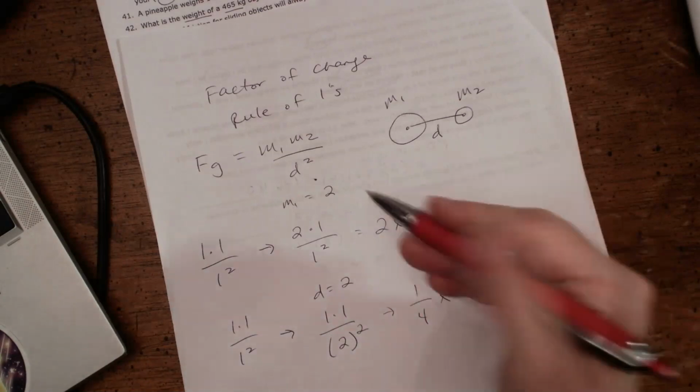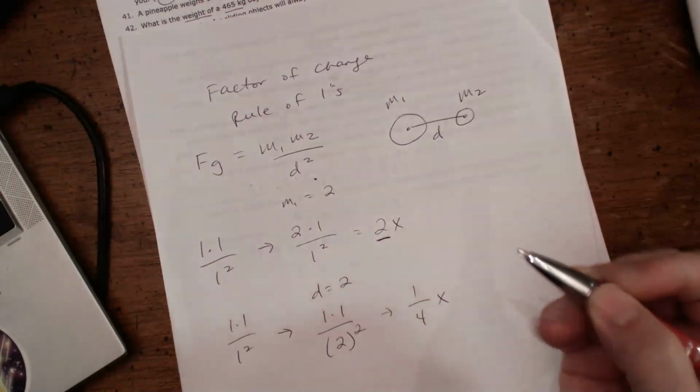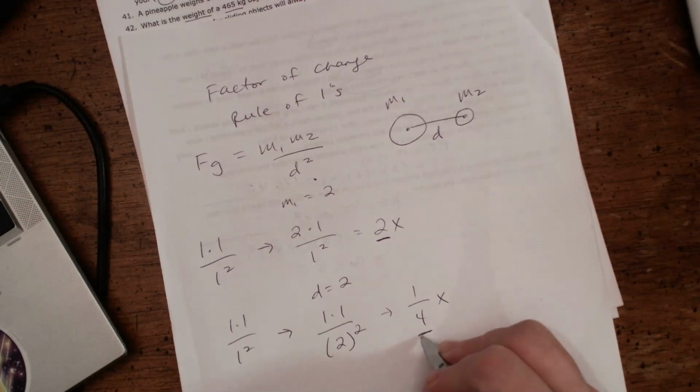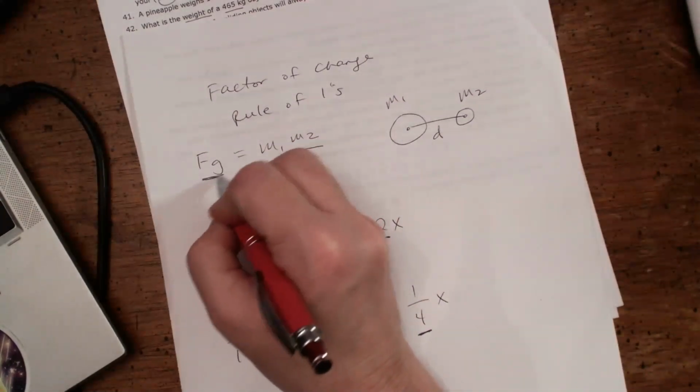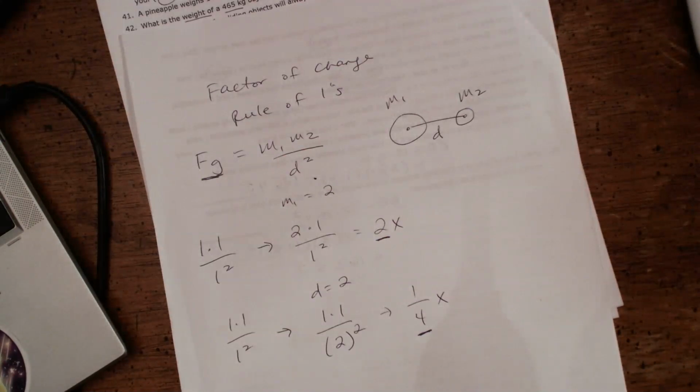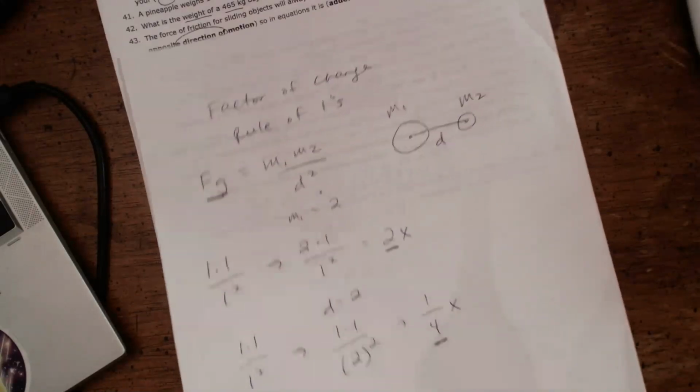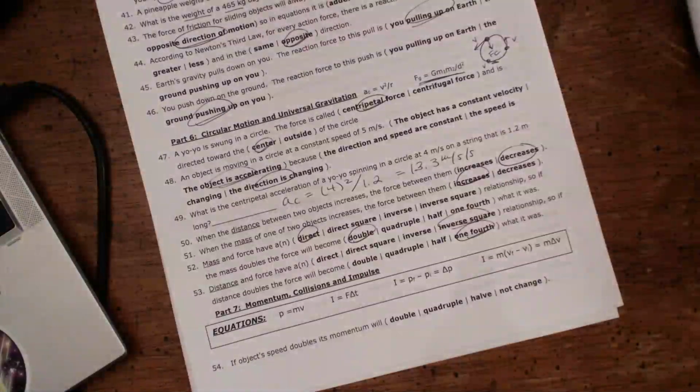This is your factor of change, your 2 here or your 1/4 here. That tells you by how much this force of gravity changes if I double a mass or triple a distance or whatever. Okay, so that's circular motion and universal gravitation.